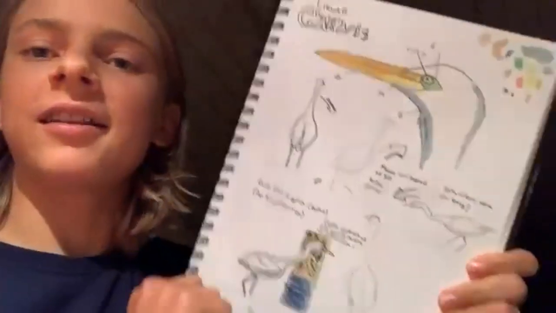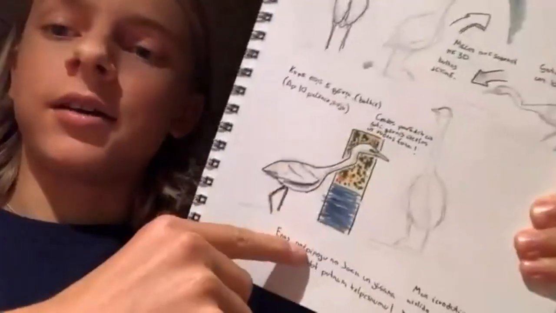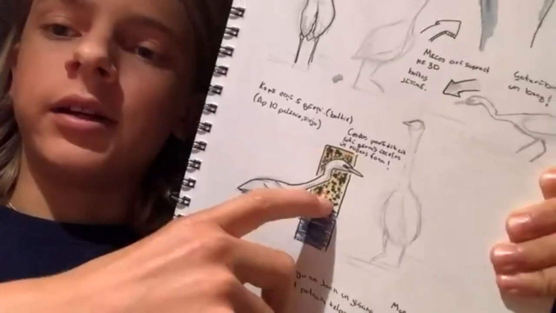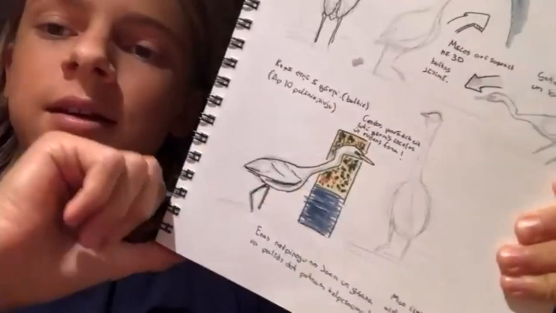Really like how this one turned out. I tried to show the autumn colors behind the heron and how white it is.